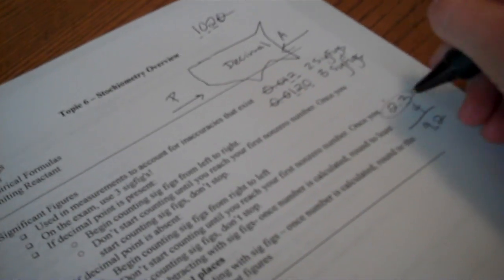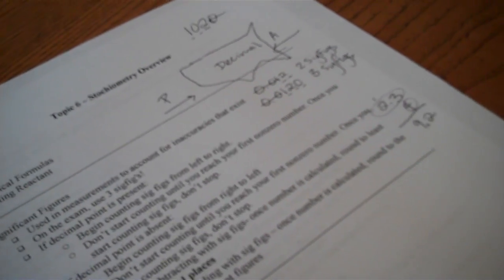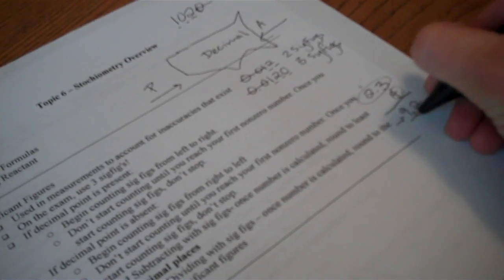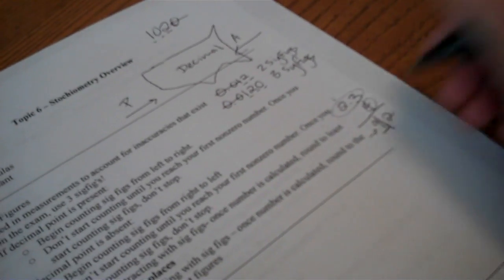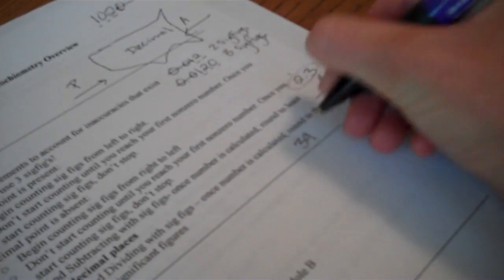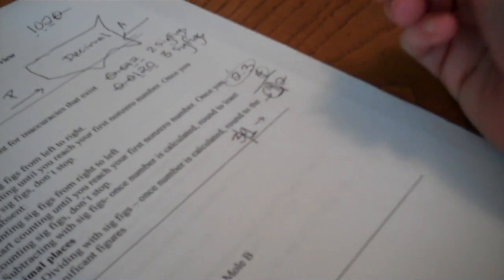Alright, 2 sig figs, 1 sig fig. Your final answer can only have 1, so go in this direction. Chop it off there, your answer is 9. If you had something like 39 and you need to round to 1 sig fig, it looks like it would be just 4, but you're going to use a 0 as a placeholder, so that would go to 40.